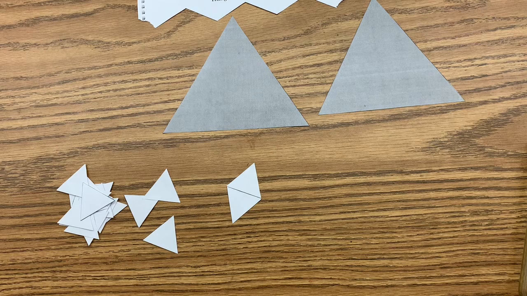Miss Sarah had given you a page that had, remember we did it with the Play-Doh?